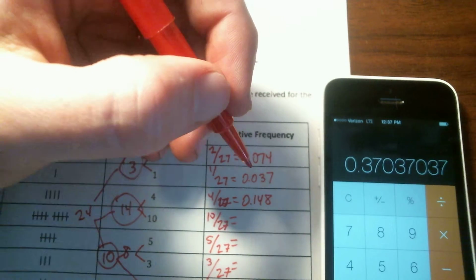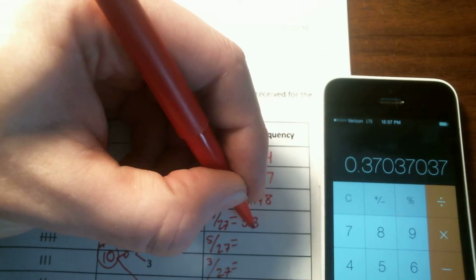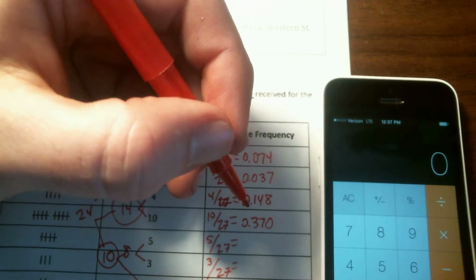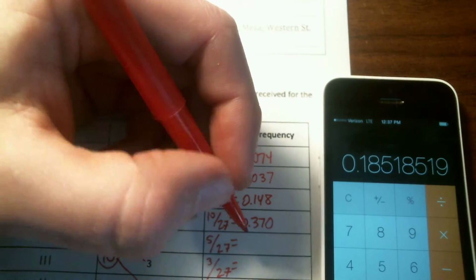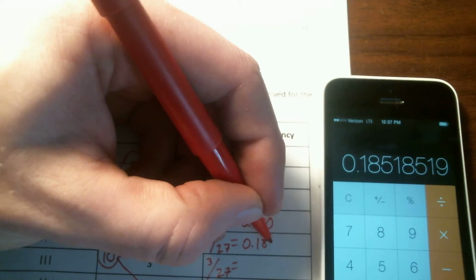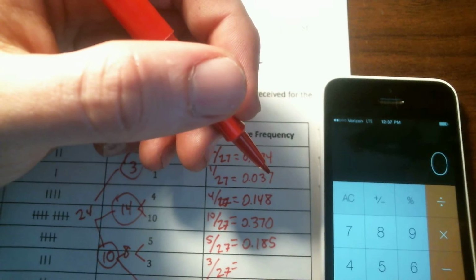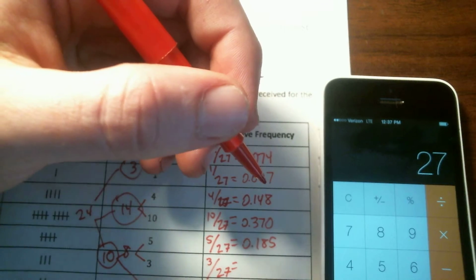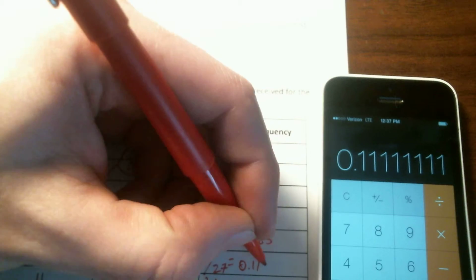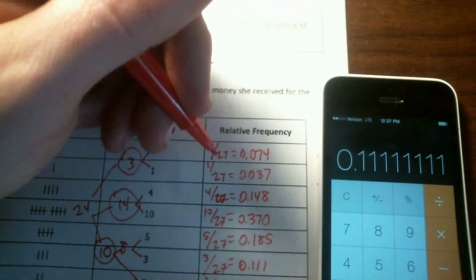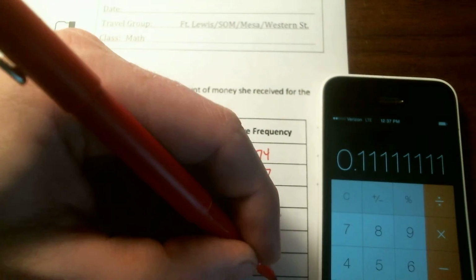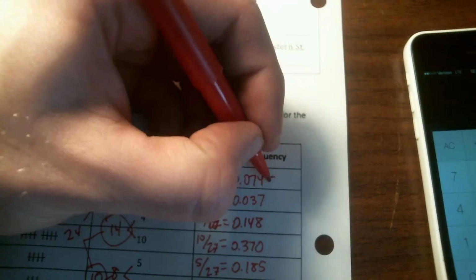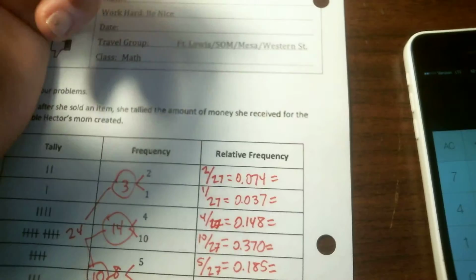10 divided by 27, 0.370, and 5 divided by 27, that's going to be 0.185, still no rounding. 3 divided by 27, oh, this is an easy one, 0.111, and then finally 2 divided by 27 we've already done, 0.074. So now we just need to get each of these changed into a percent, and then we're really just about done. So let's go ahead and take a look at each of these.